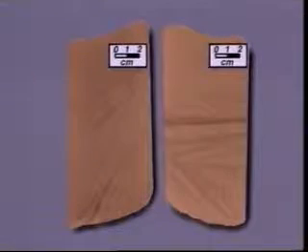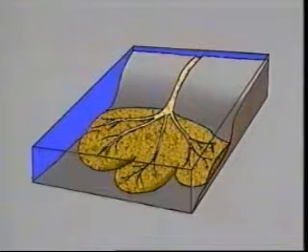Evidence for traction current deposition of ancient deep-sea sandstones has also been observed. Here we see trough cross-stratification produced by traction currents in late Cretaceous deep-sea channel sandstones deposited in the Delaware Basin of Texas and New Mexico.